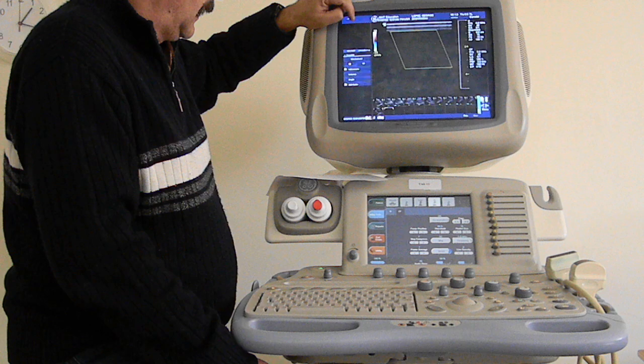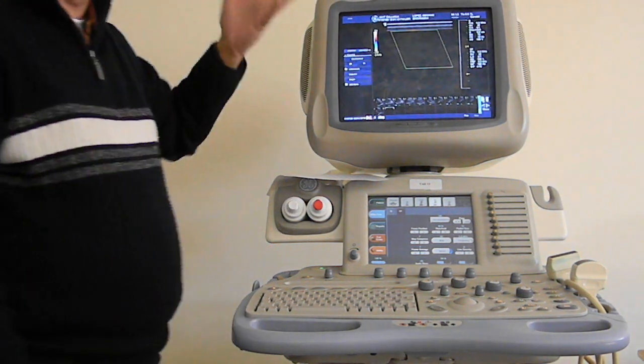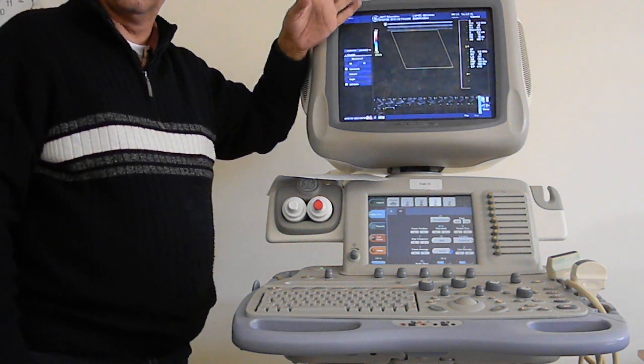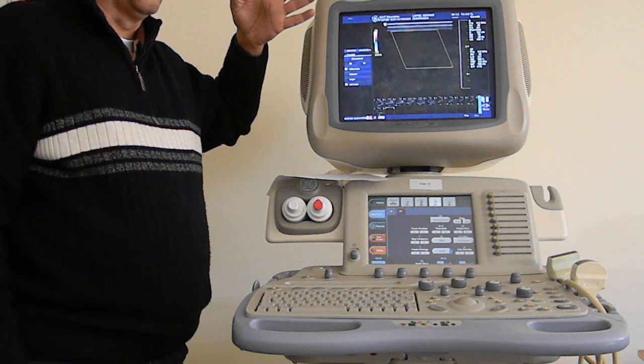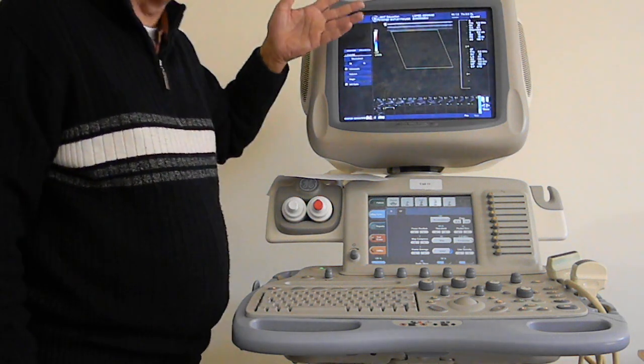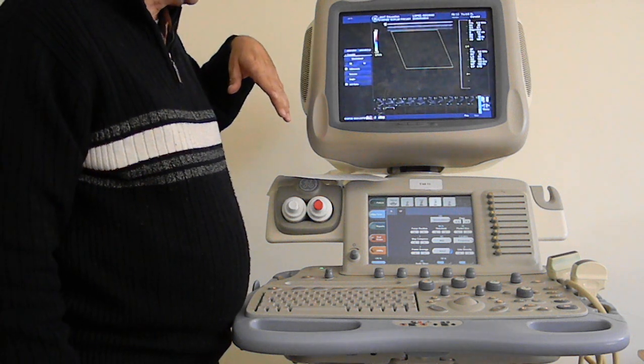Right now, don't worry about the minus and plus. We'll talk about that in Doppler. What does it mean to be minus velocity? What does it mean to be positive velocity?